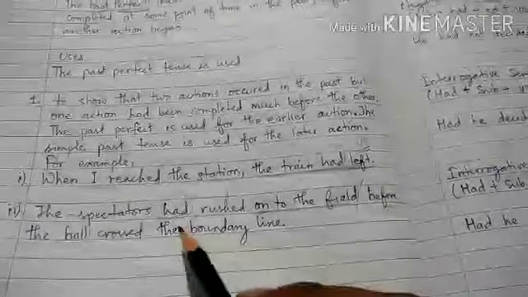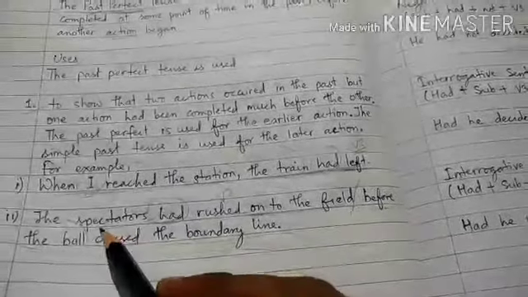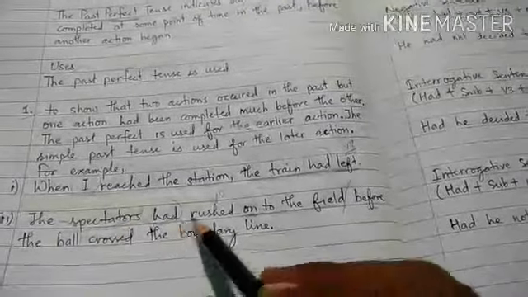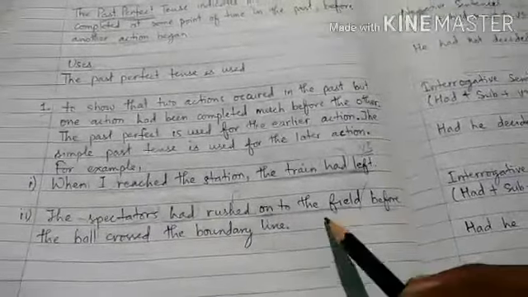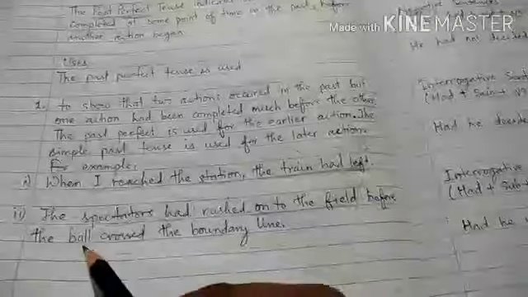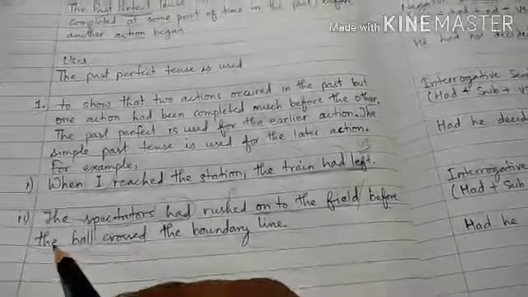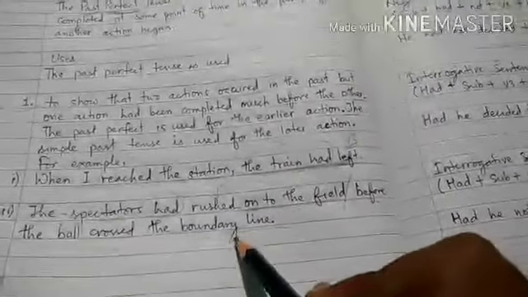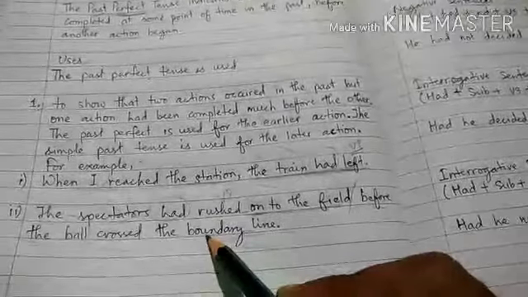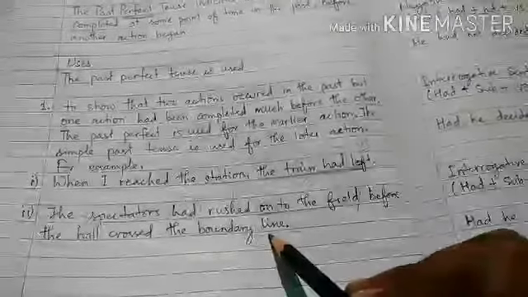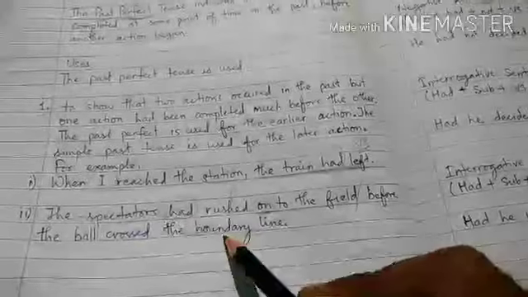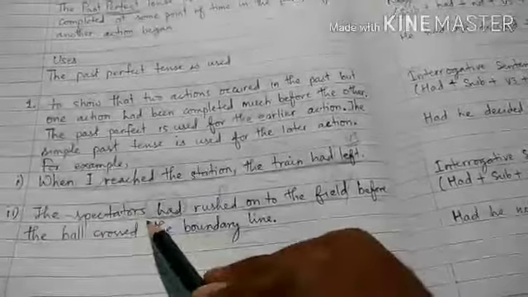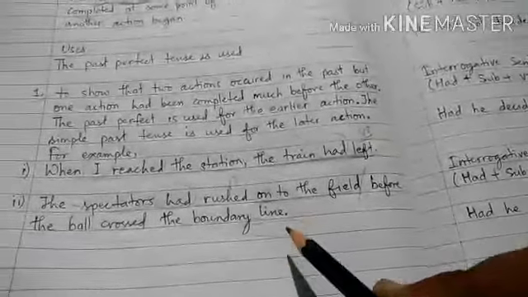Understood? That means here also we will understand that the spectators had already rushed onto the field before the other action. What is the action? The crossing of the ball over the boundary line. Okay, this action took place later than the first action, that means the action of the spectators reaching onto the field. Understood? I hope you have understood.